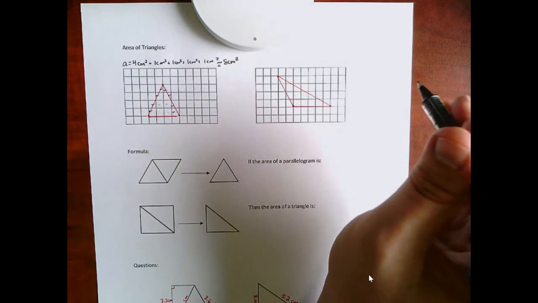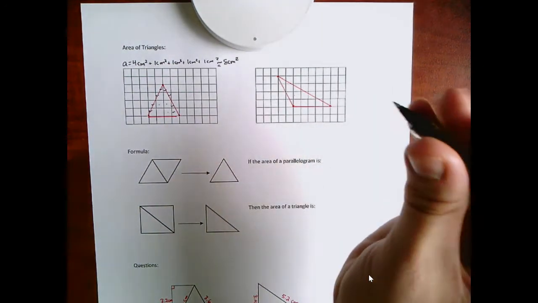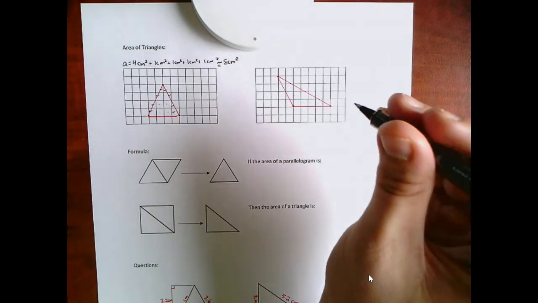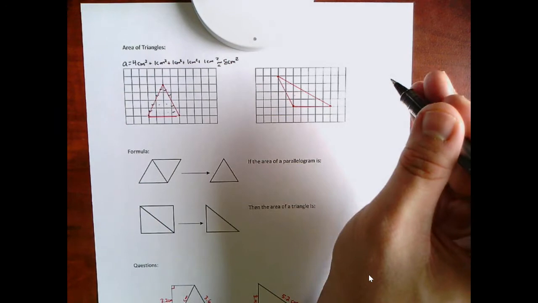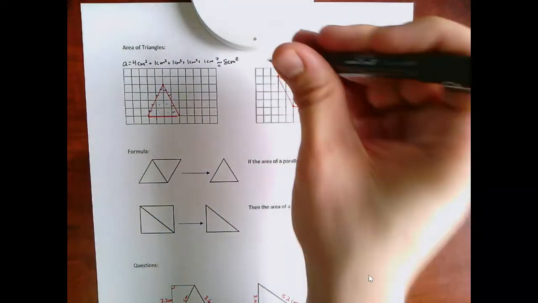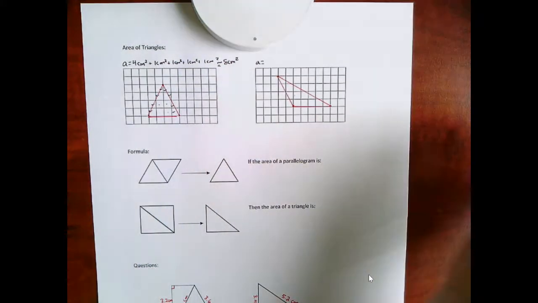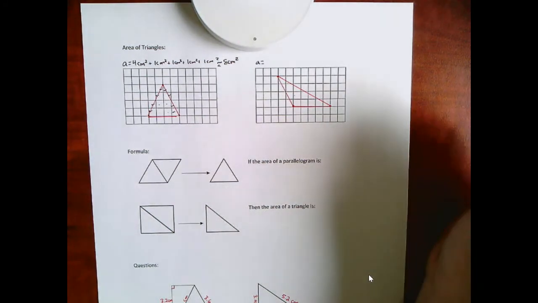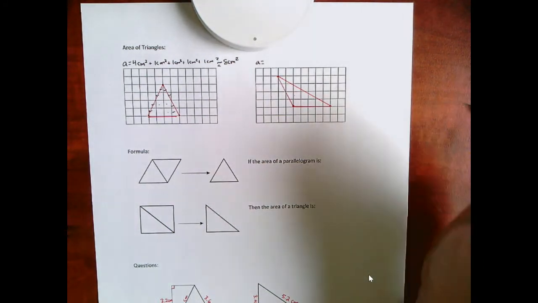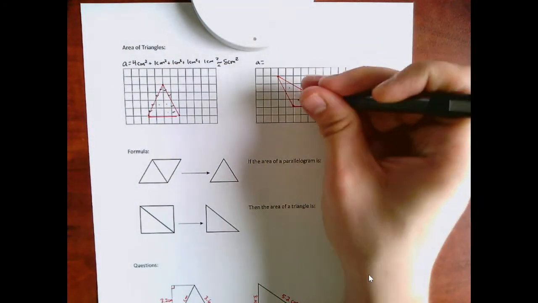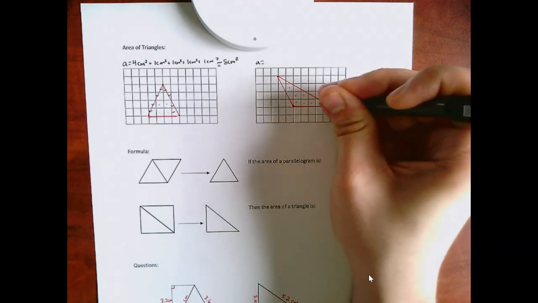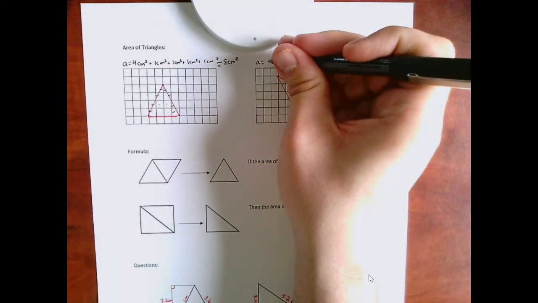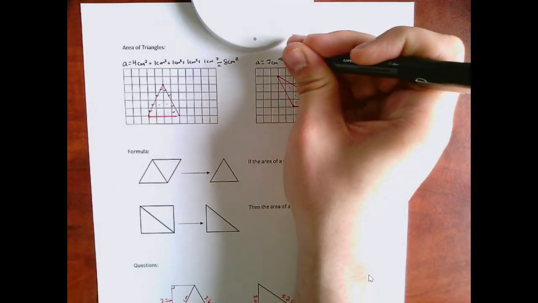Now for the next one, it's going to be a little bit more difficult because this triangle has a line bisecting many different squares. And we can approach it the same way, though. We can go and calculate our full squares. Now, I'm going to cheat a little bit, and count squares that are mostly complete as well. So I have 1, 2, 3, 4, 5, 6, we'll say 7. So we're going to start with 7 centimeters squared.